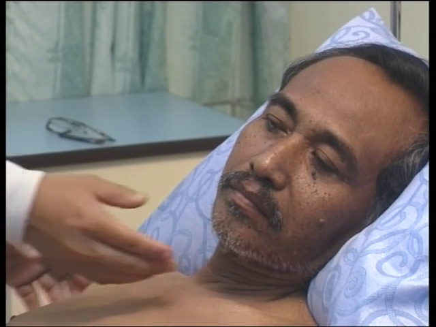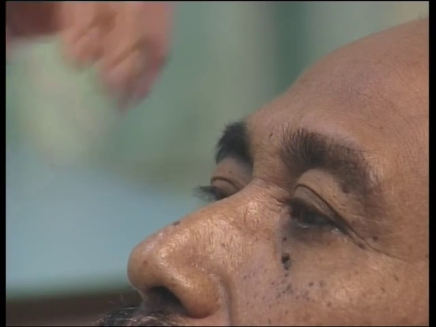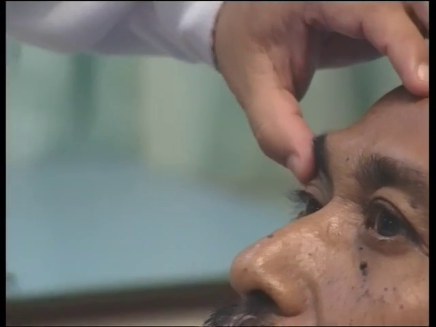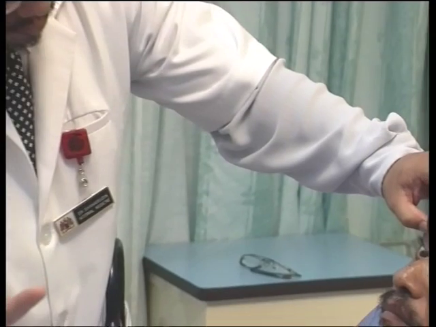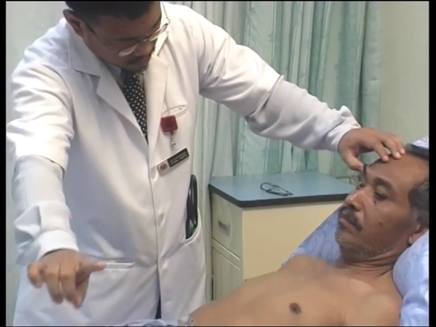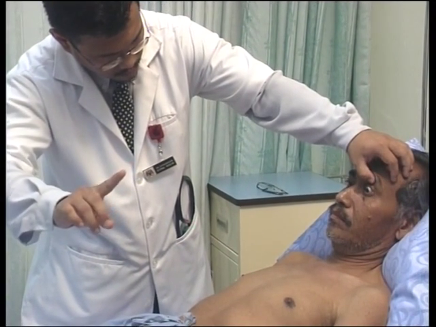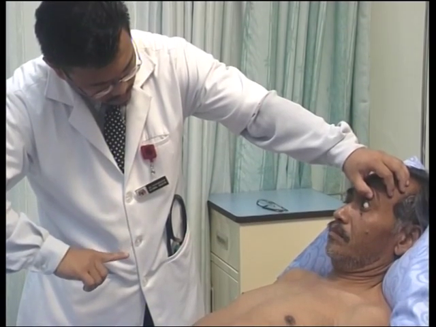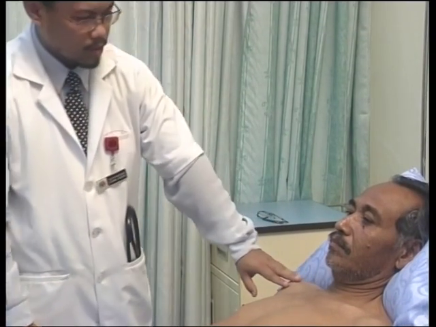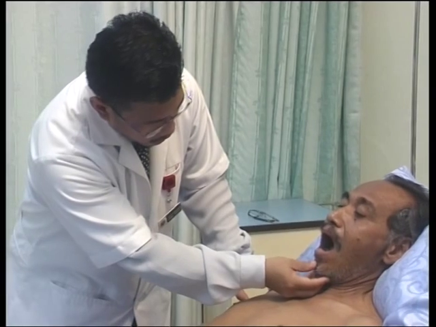After that, examine the eyes for evidence of pallor again, and look for evidence of jaundice. Examine the oral cavity for central cyanosis.